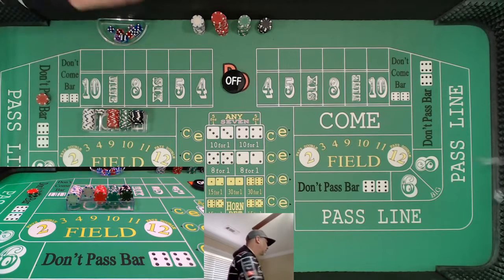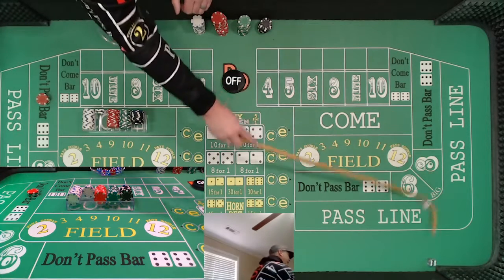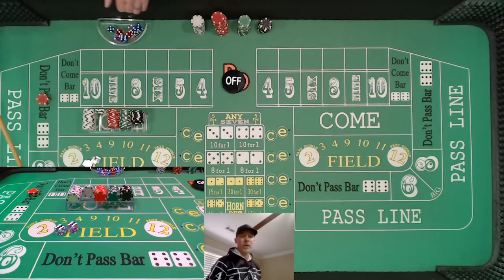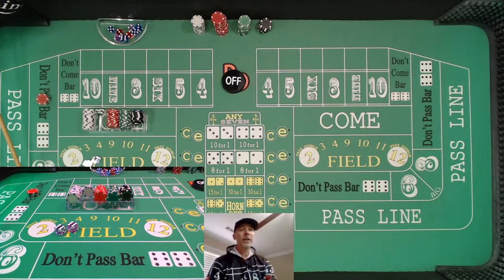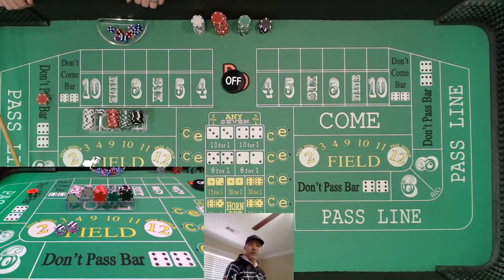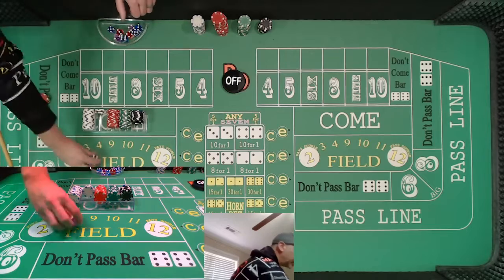Dice are out. 12, midnight, that's going to be a push. So what I do is I enter this information into the tree, and at the end of the session I show what kind of data we have, to see if we have something that's trending, or something we can actually see that happened while we were playing. But that is a push. So midnight, here we go.